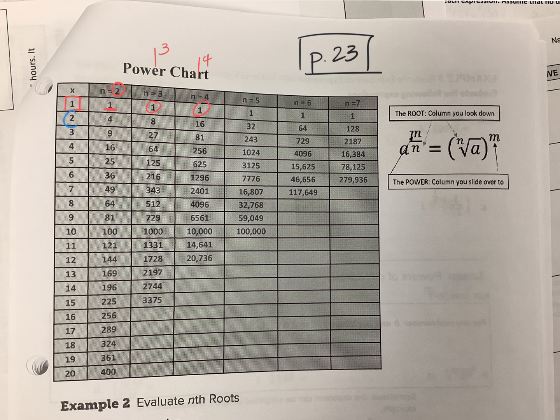So if my base was 2, this would be saying 2 squared is 4. 2 cubed is 8, right? So this is telling you what power. It's like a multiplication chart. 2 to the fourth power is 16. 2 to the fifth, 32. 2 to the sixth, 64. 2 to the seventh. Same thing here. If I was doing 6 to the fourth power, it's 1296. 6 to the sixth power, 46,656. So you can use this chart if you want to help you solve some of the problems today.